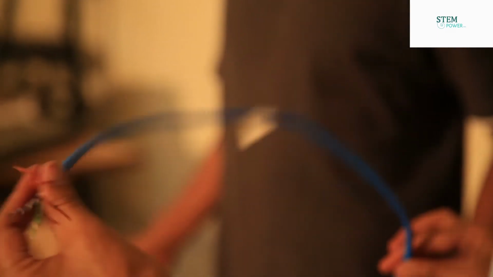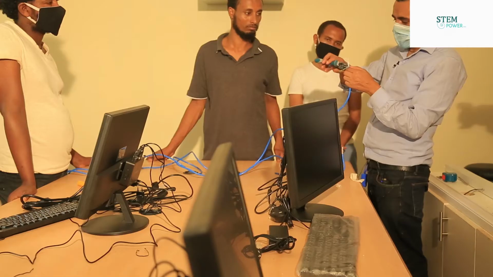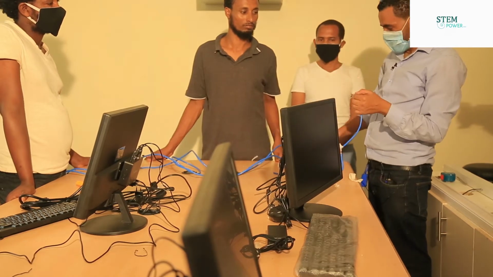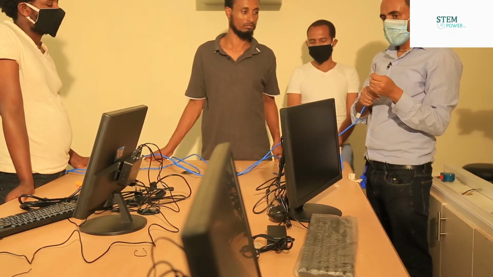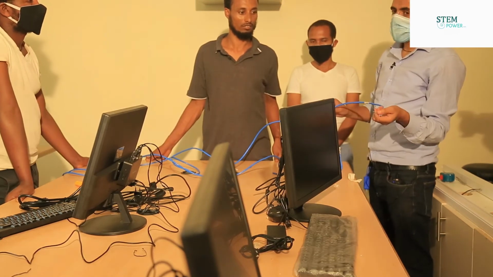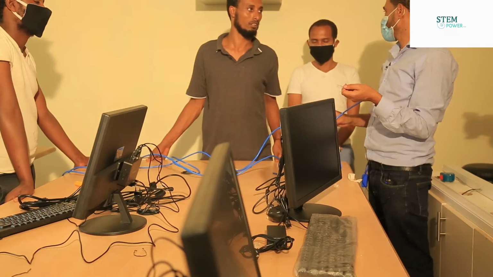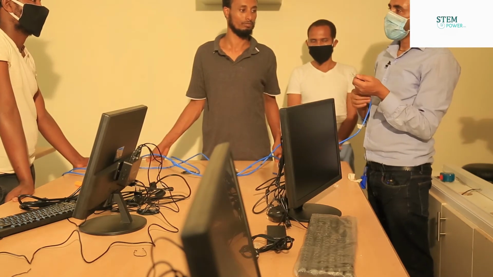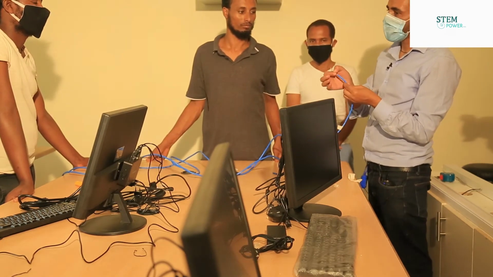That means it may be from computer to switch or from switch to router. In our case, since we are connecting our computers to the switch, it is straight through cabling.